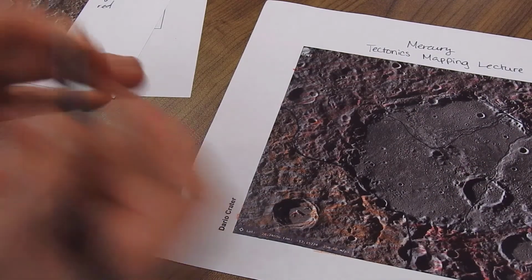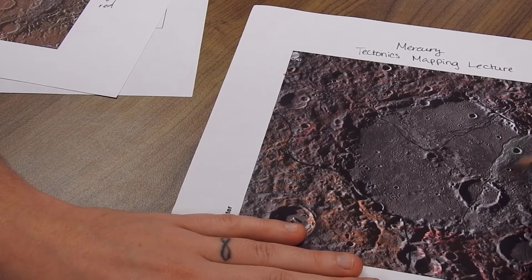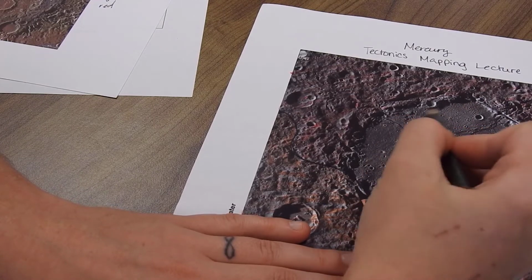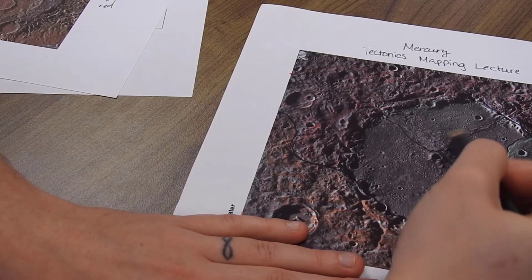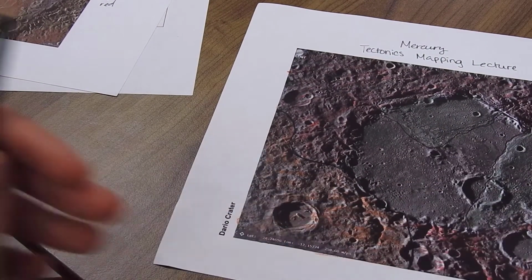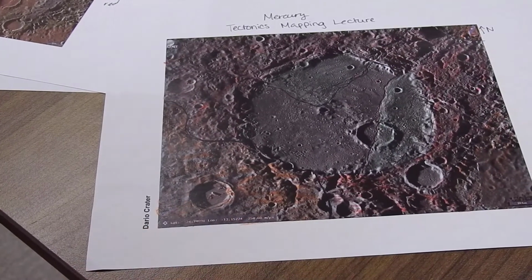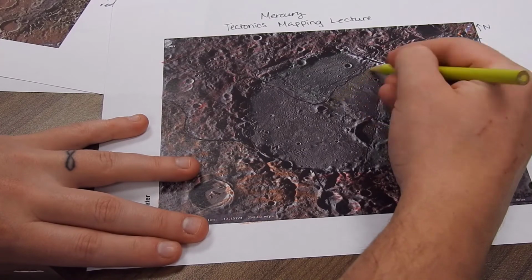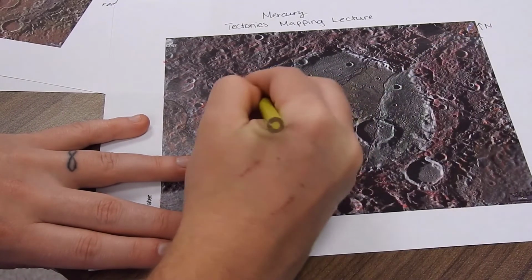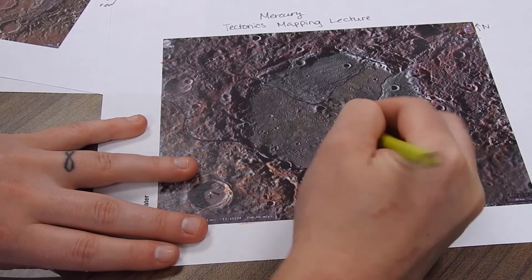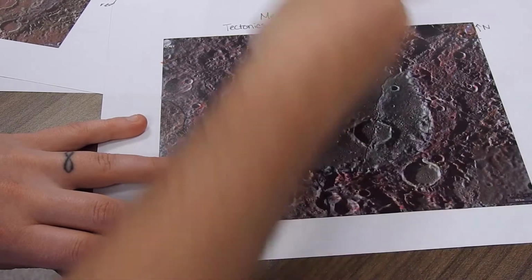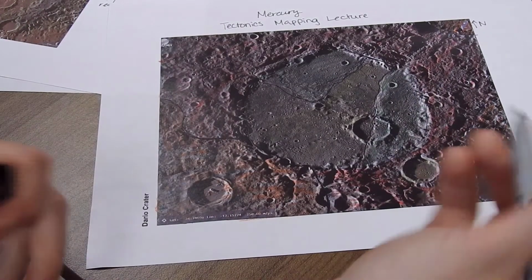This was my relatively high smooth unit. And then I've got the low smooth unit. Make sure I get a boundary on that.